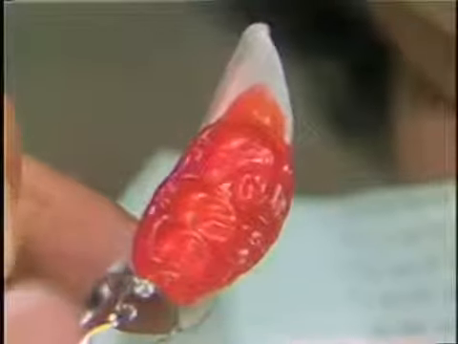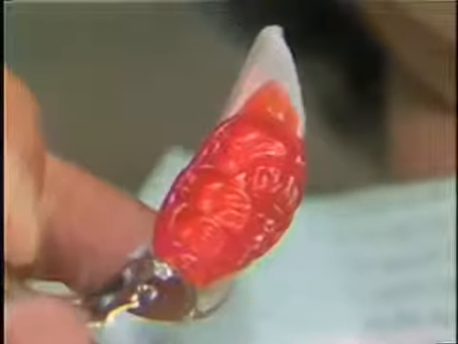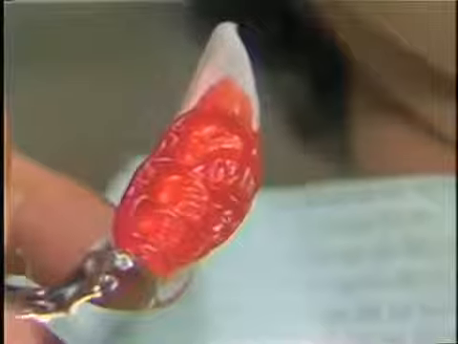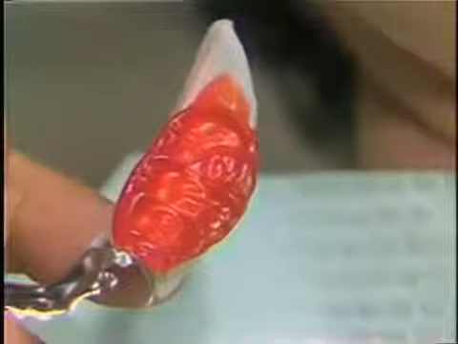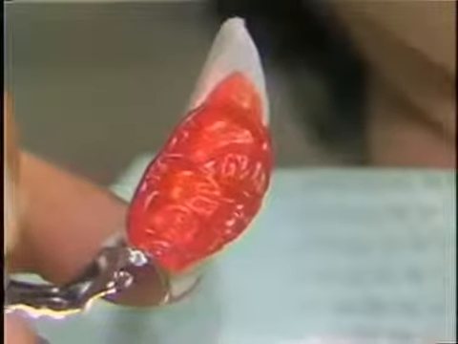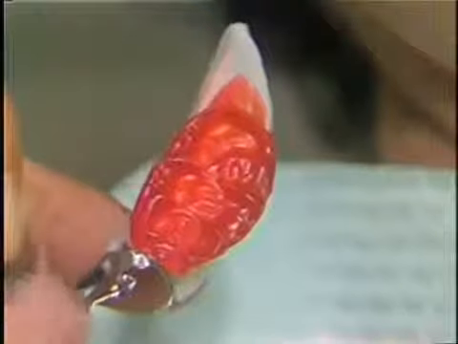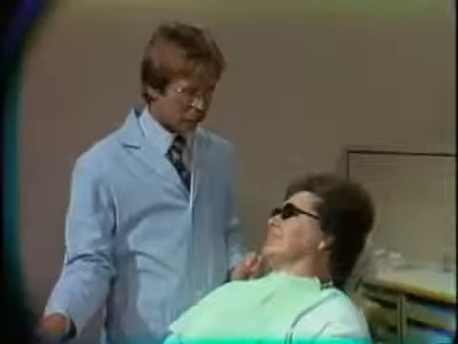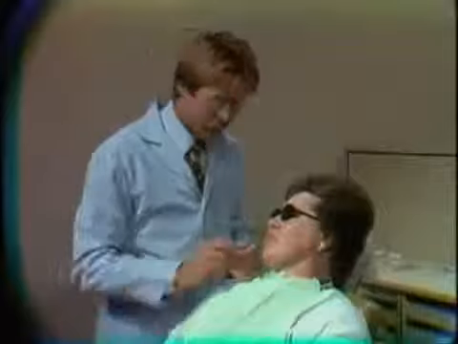Now our job is to record the eccentric positions, both border positions, lateral and protrusive, and then infraborder positions. So we're going to place it back in the mouth.